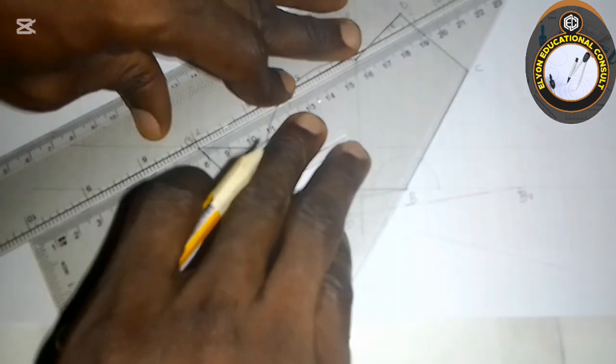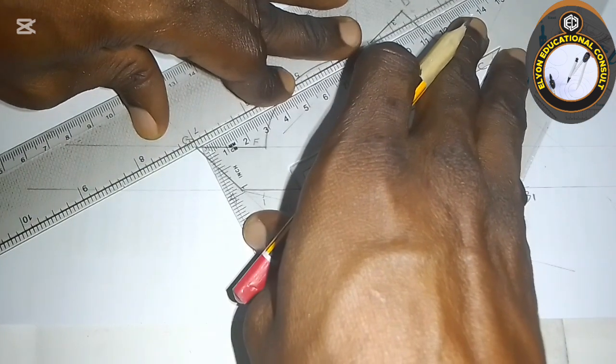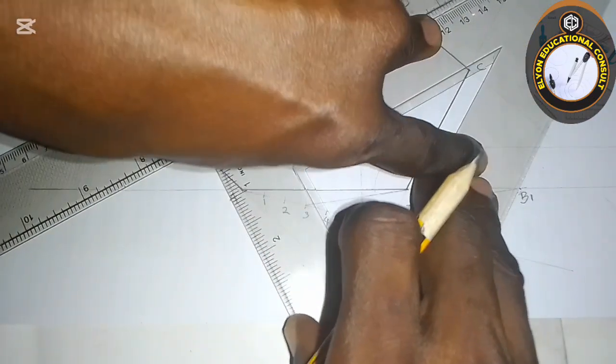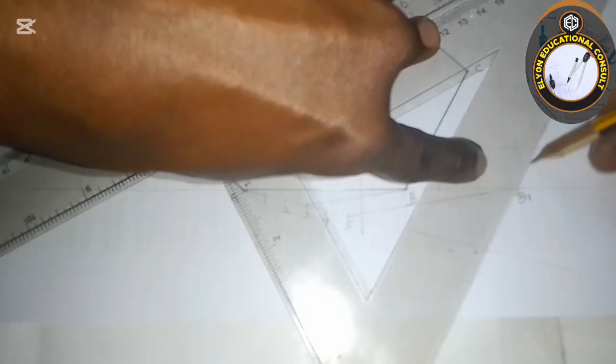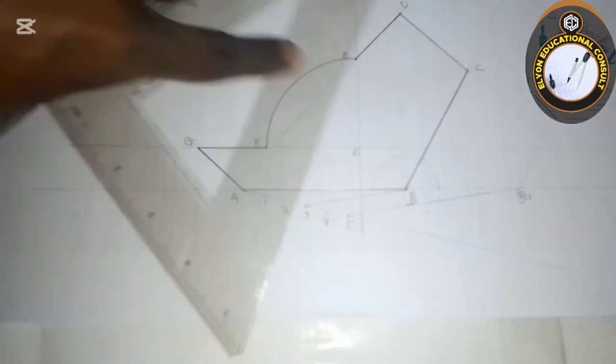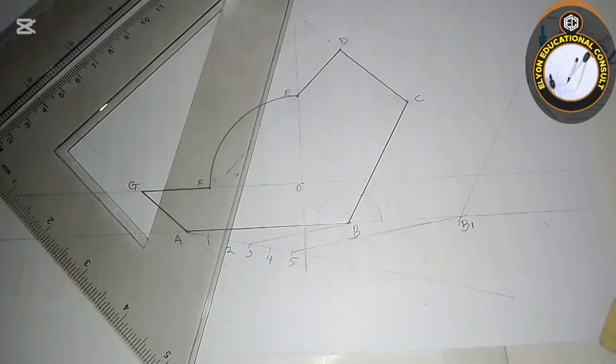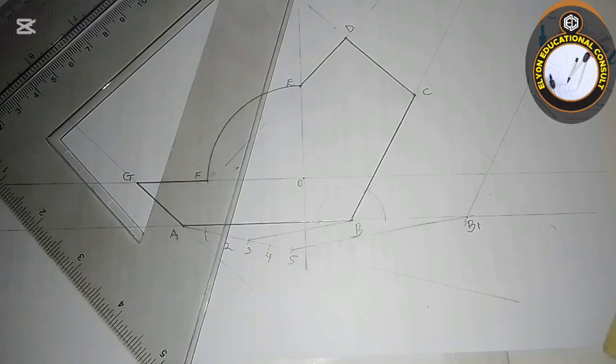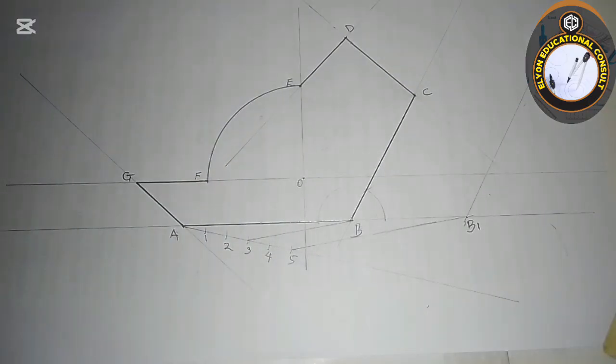Let me see. Okay, perfect. So until I get to this. I'm going to produce this line. Draw the line, a thin line like that. Let the line go that way. So the next thing I'm going to do now, draw this line.